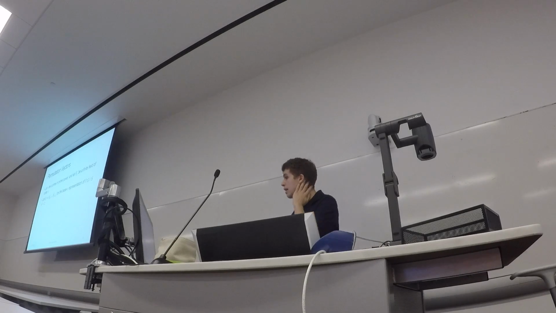I'm going to call something B_i, which is just the base V representation of a number. If V is 2, then this is just the binary representation of a number. If it's 3, then it's just the base 3 representation, nothing fancy there.